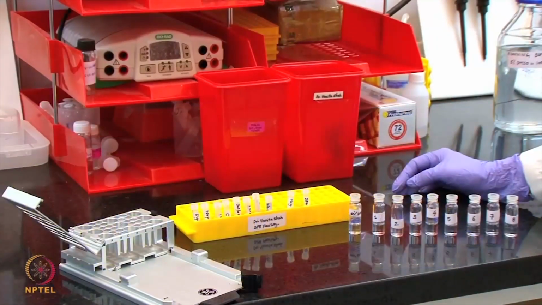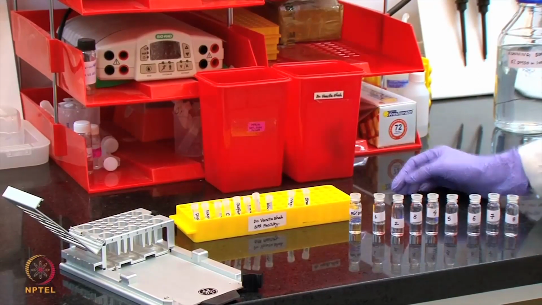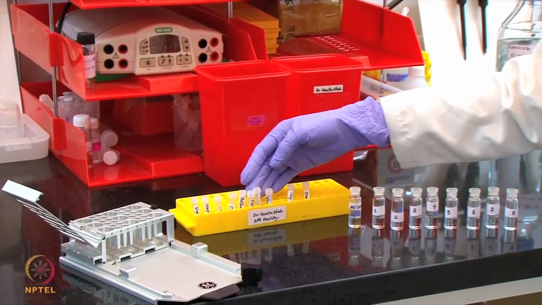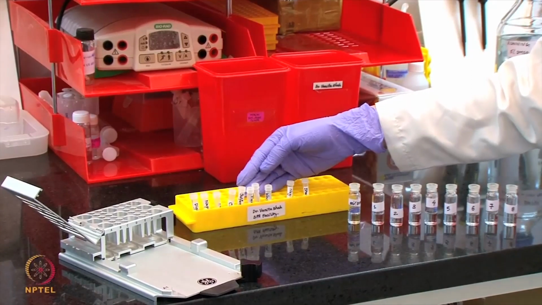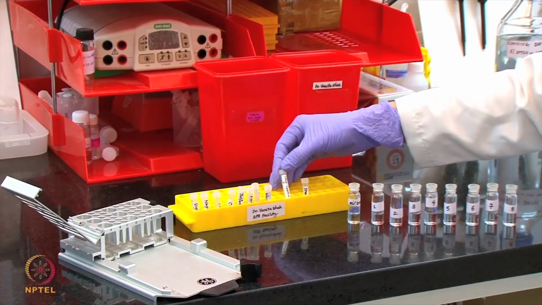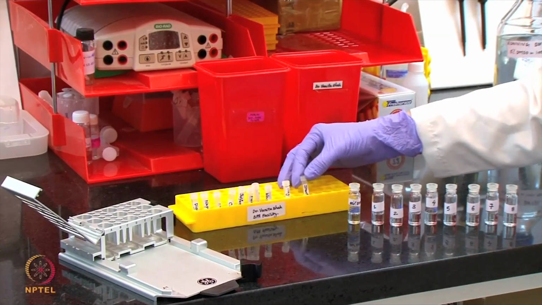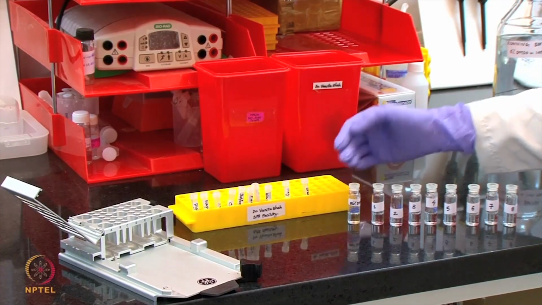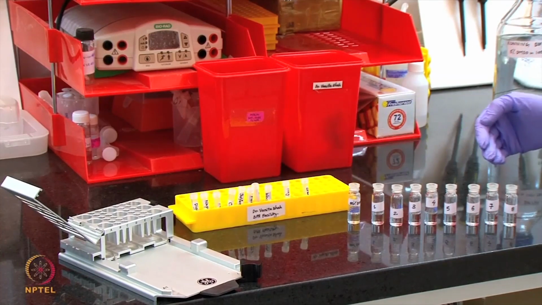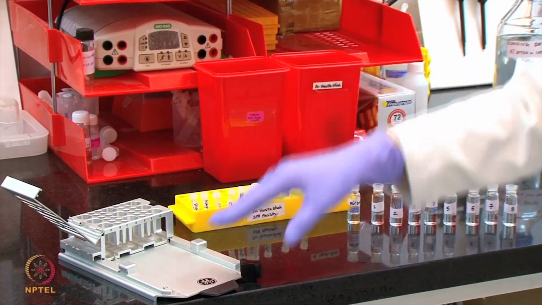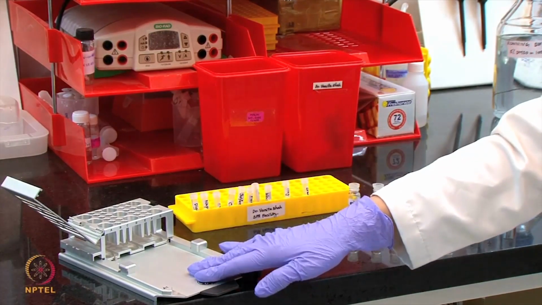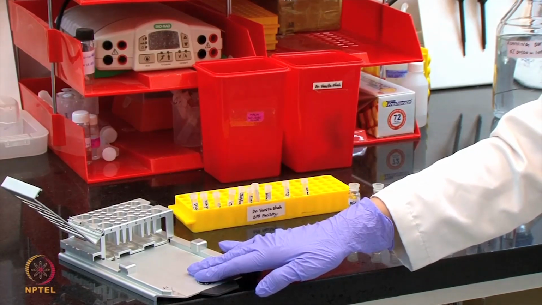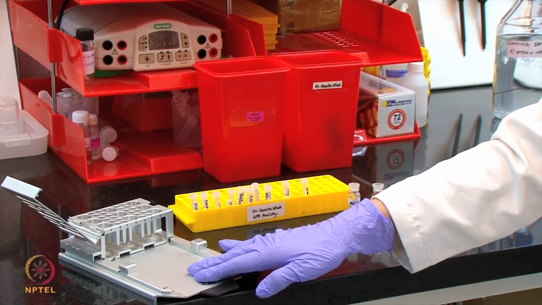We will now proceed to insert these tubes, including the samples at 30 micromolar concentration, the negative control, the startup, 50% DMSO as wash solution, and the solvent correction solution into the appropriate rack and then into the system to perform the protein small molecule screening assay.